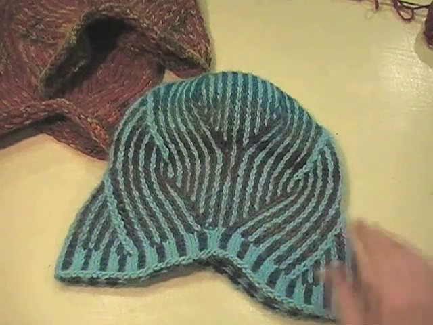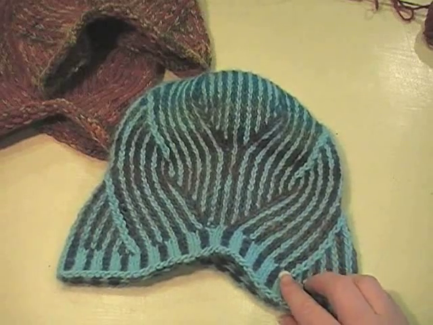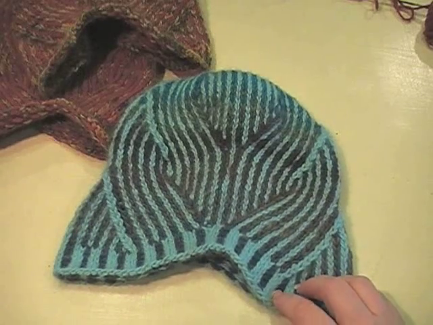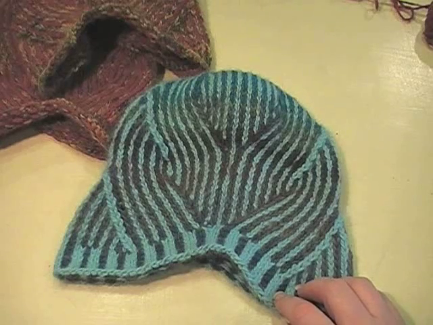So do keep in mind as you work your next project how color dominance can affect your end result. The dominant color, you always want to make sure you're wrapping it from underneath.